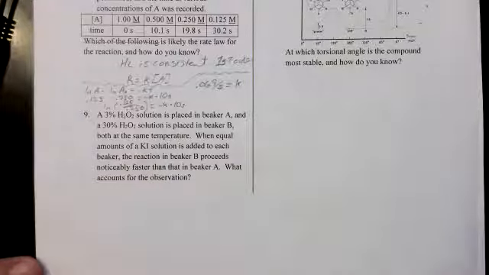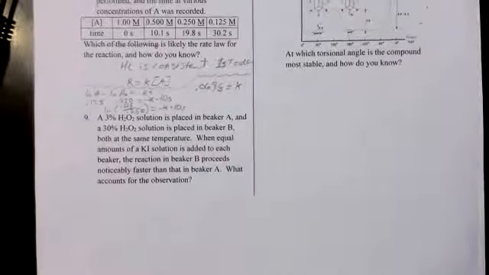Why? You have the same reactants. Why would one go faster than the other? Because the concentration of B is higher, so the molecules are hitting that catalyst more often.